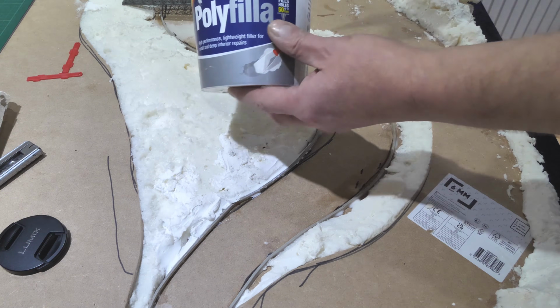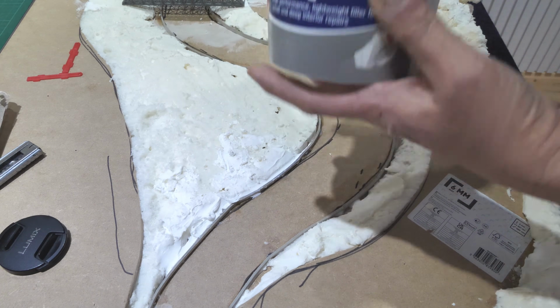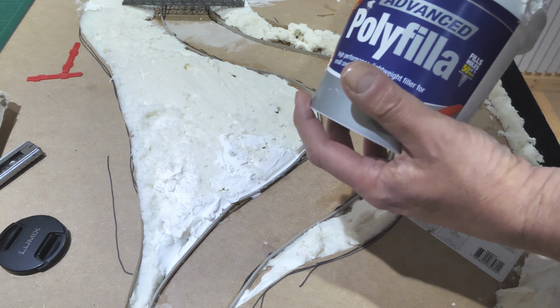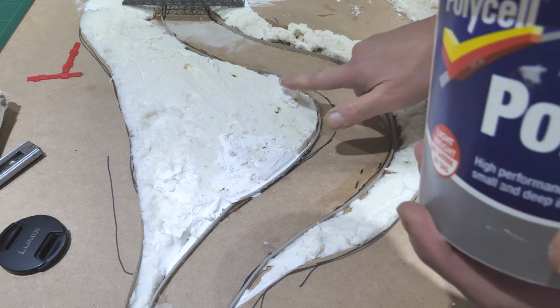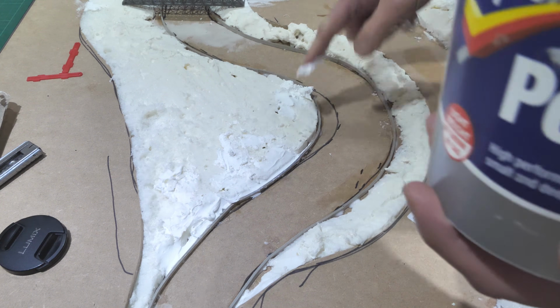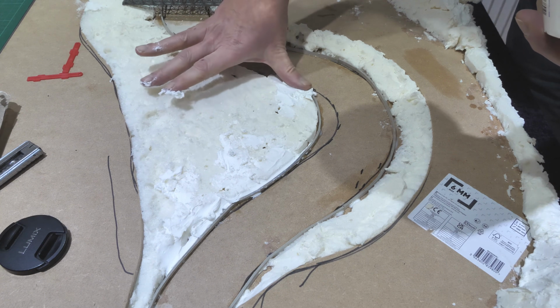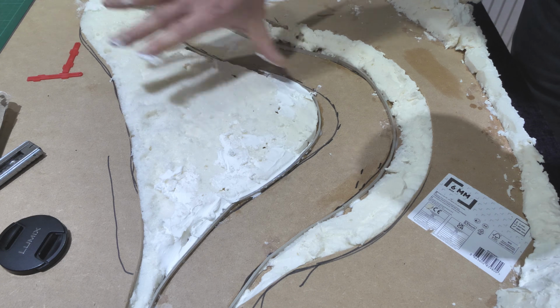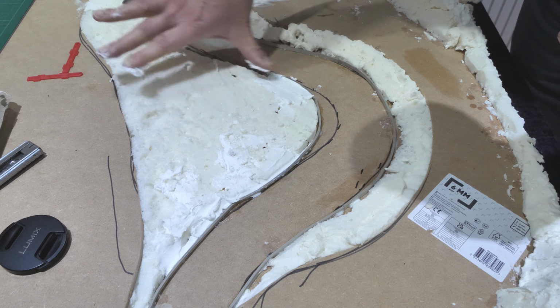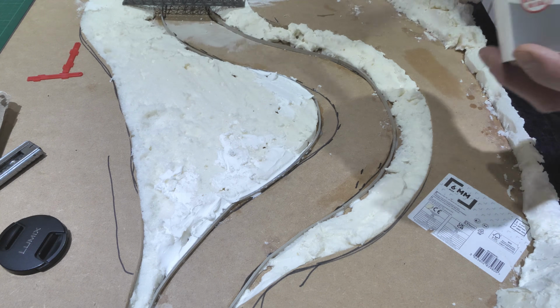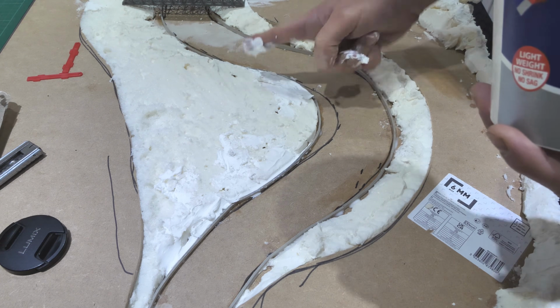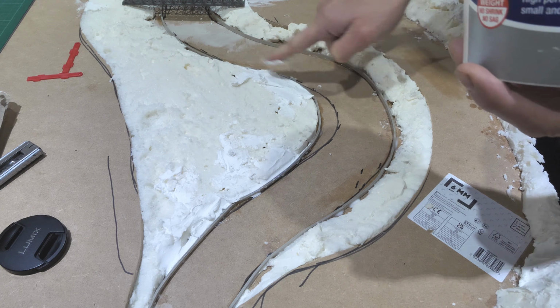For this I'm actually just using some standard polyfill. Well, this is actually the advanced polyfiller. It's slightly lighter than the normal one, so it shouldn't weigh the layout down, and it resists cracking and everything like that. And I've used this on quite a few layouts now, mainly to make concrete hard standing.